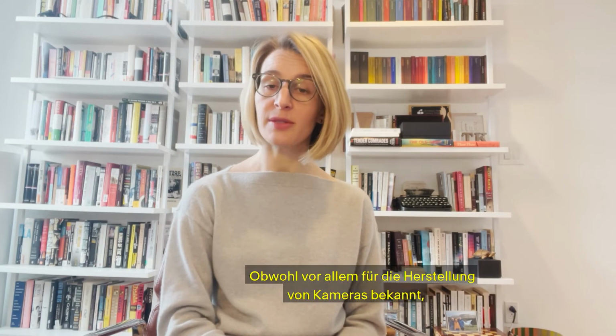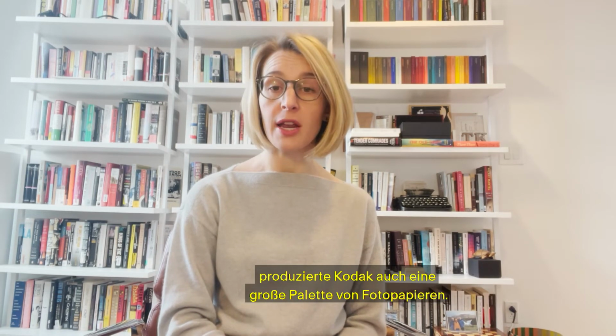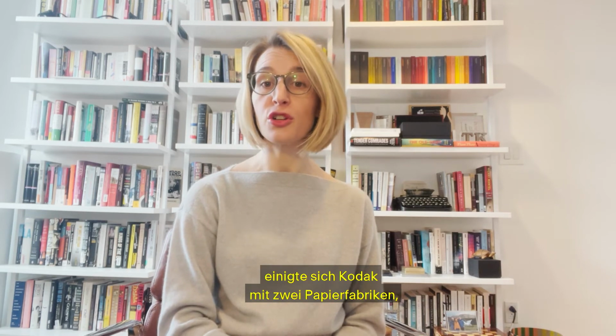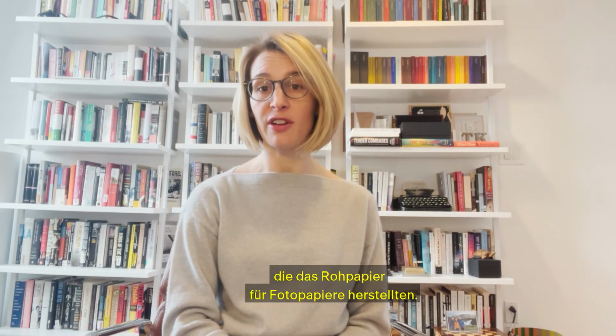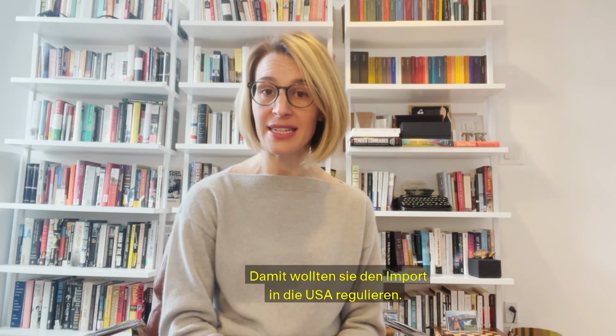Though best known as manufacturers of cameras, Kodak also produced a wide range of photographic papers. And to gain an advantage in the market for this essential commodity, Kodak worked out a deal with the two paper mills that produced the raw paper stock for photographic papers as a means to control its import into the United States.